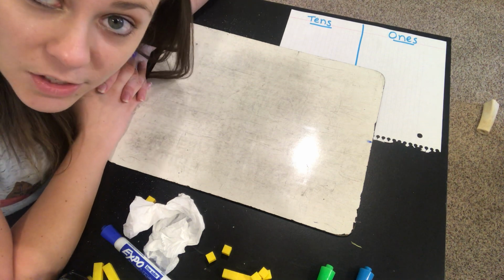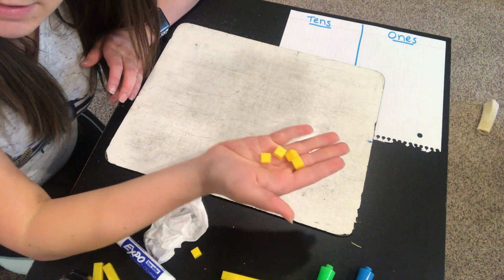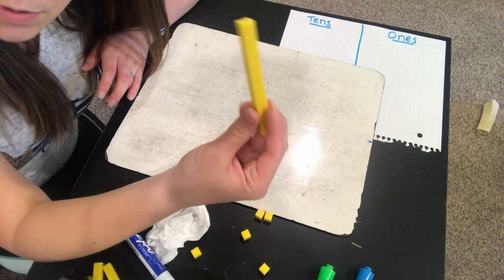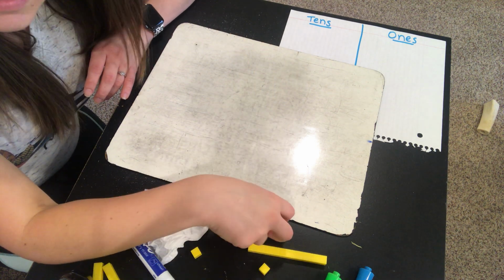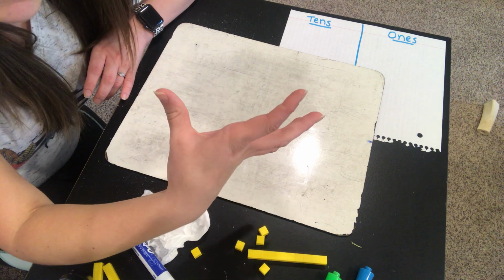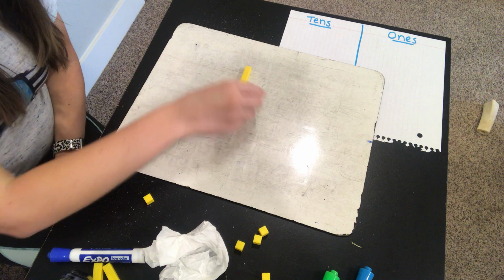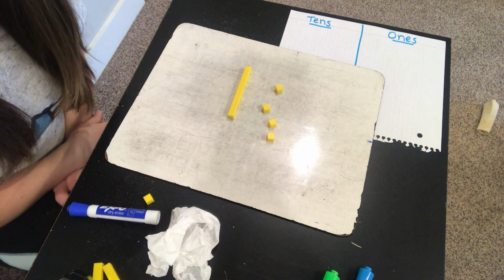Hello everyone. So we have been talking about place value and how these 10 blocks here stand for ones and these represent tens. Today we're going to talk about being able to recognize numbers when they're given in different ways. So what I mean, for example, is if you were given this model, could you tell me what that represents?